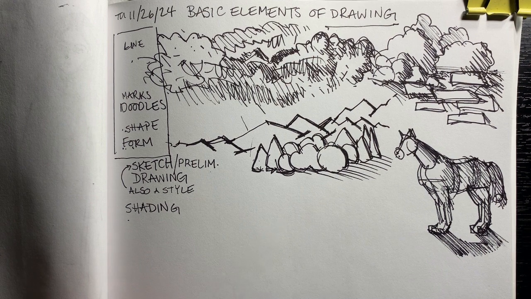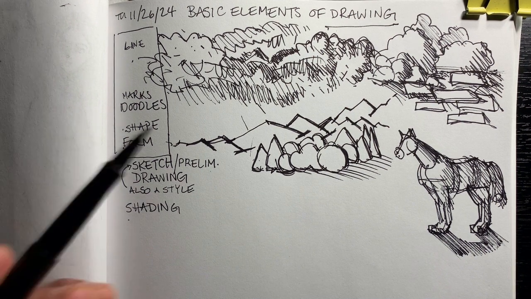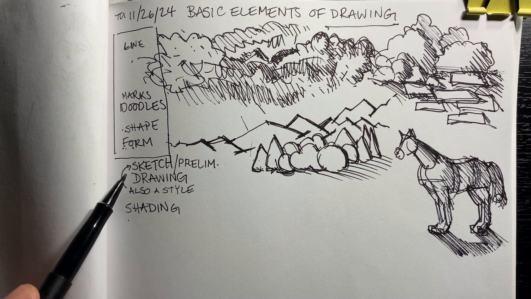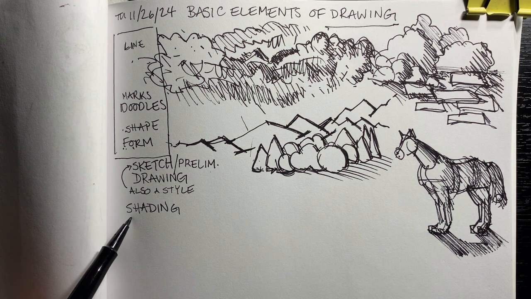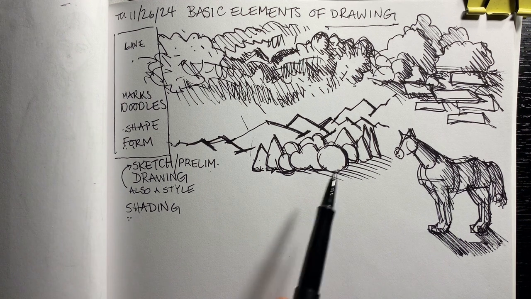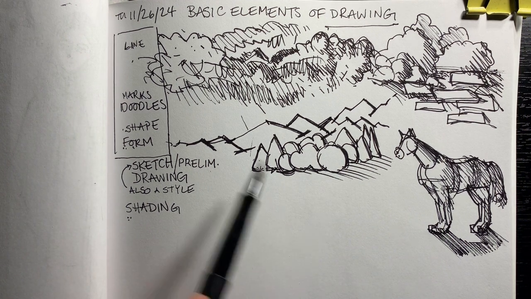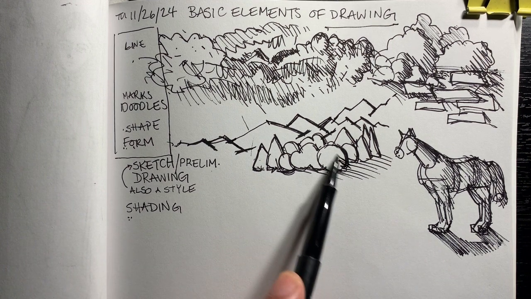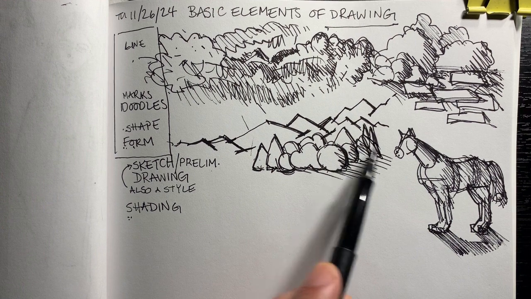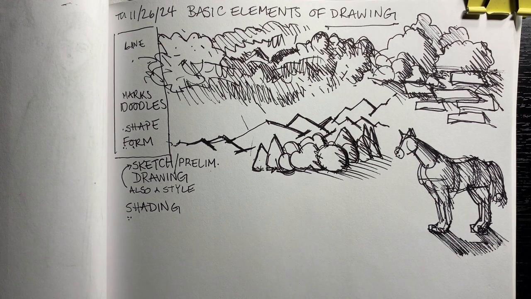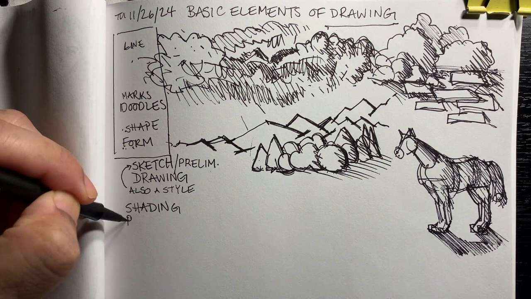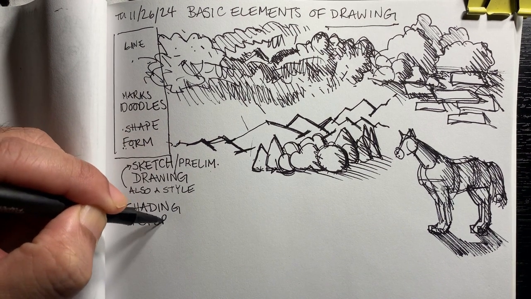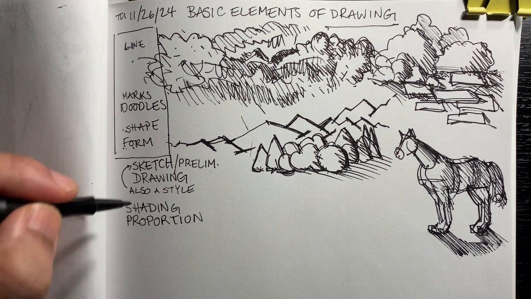And even if you're exploring a different style, that's the basics of it. And then the next thing would be just adding some shading. As a kid, I didn't know about perspective. I just knew the dark areas, you just kind of added a shadow. I think the next thing would probably be proportion, which is probably the next thing that you would notice is off about something.